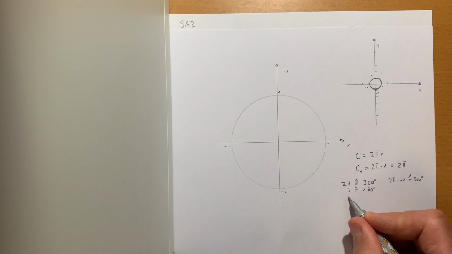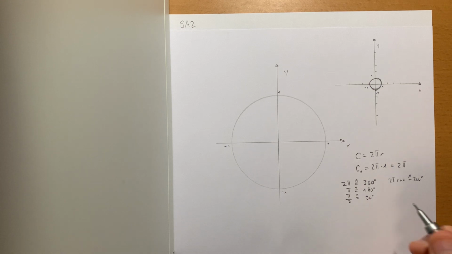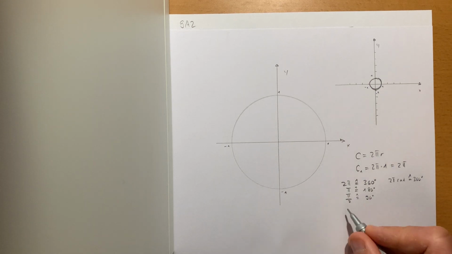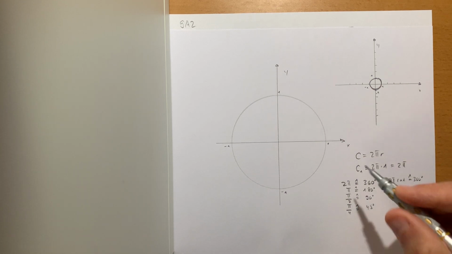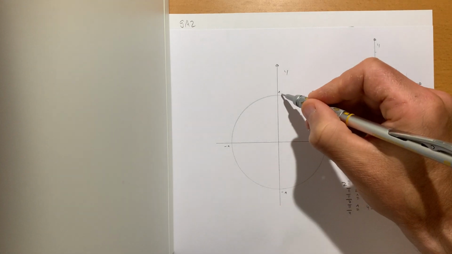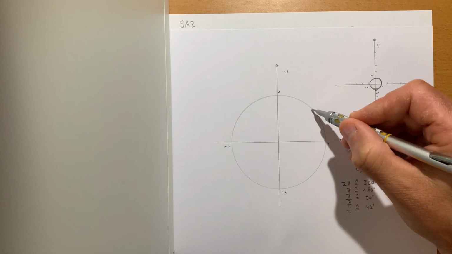Now look, pi halves corresponds to 90 degrees. Pi quarters corresponds to 45 degrees. So pi halves is the length of this arc, 90 degrees, and pi quarters is the length of this arc.